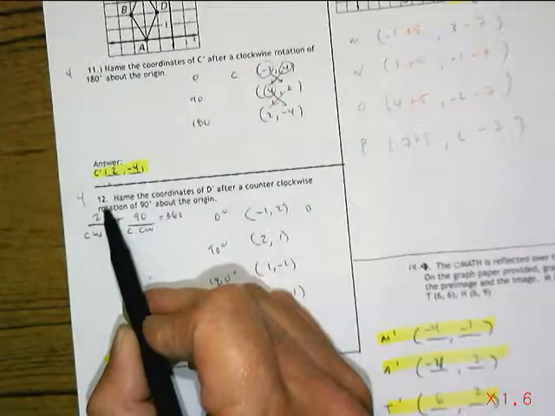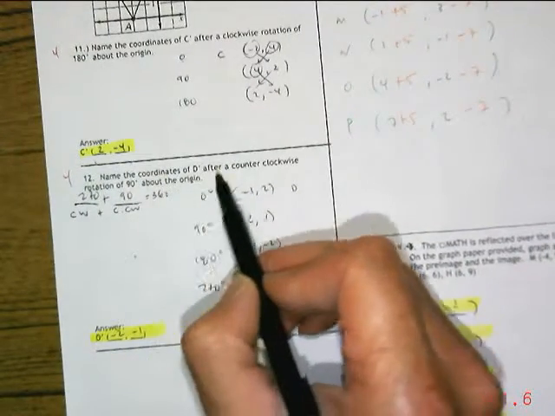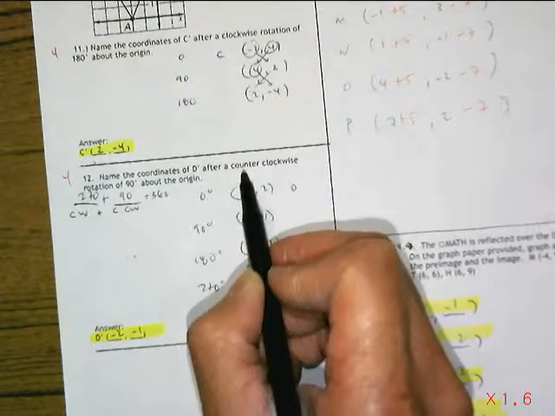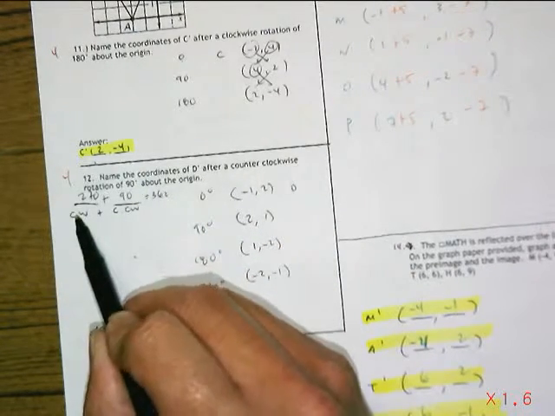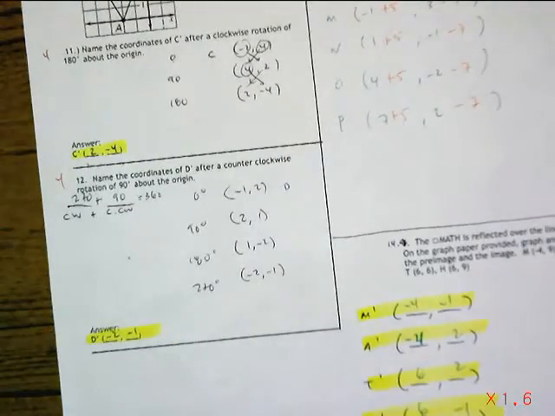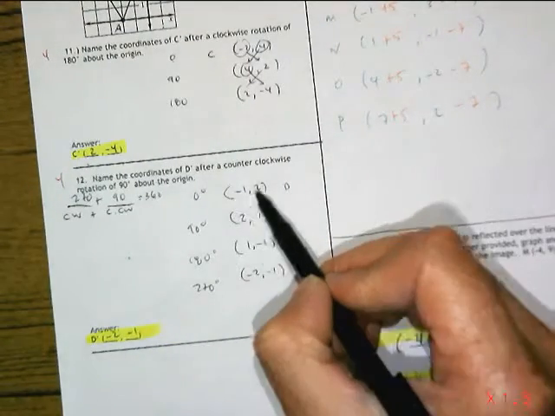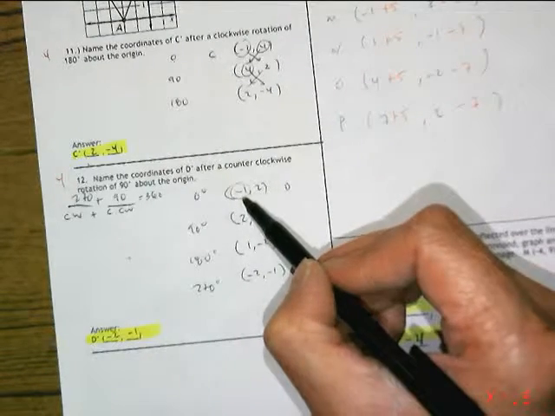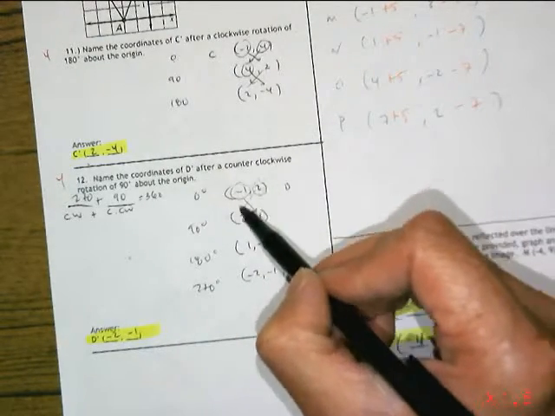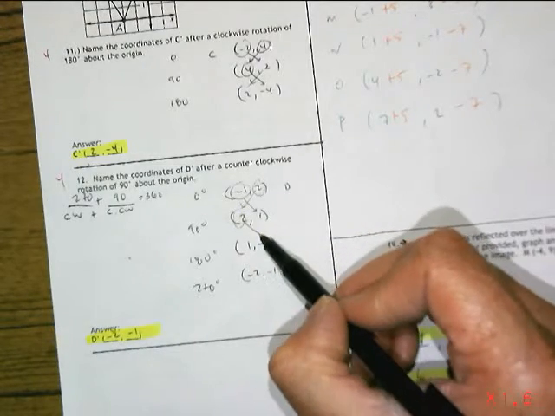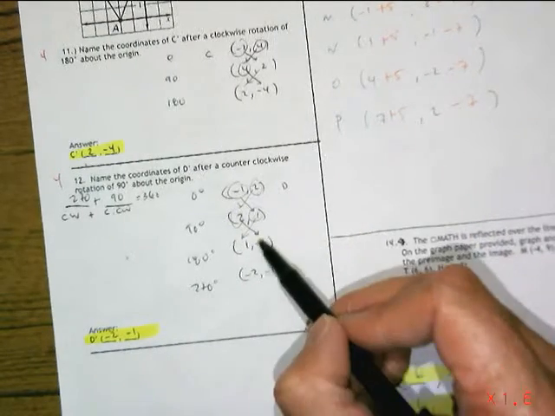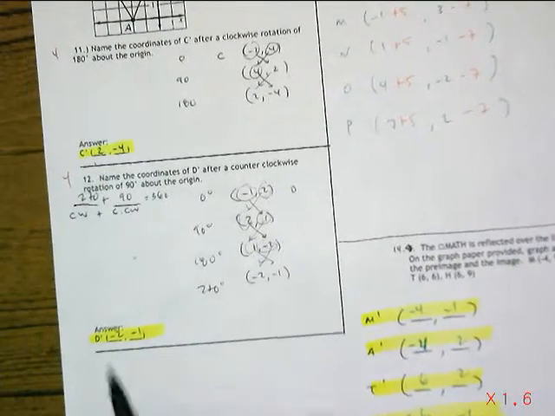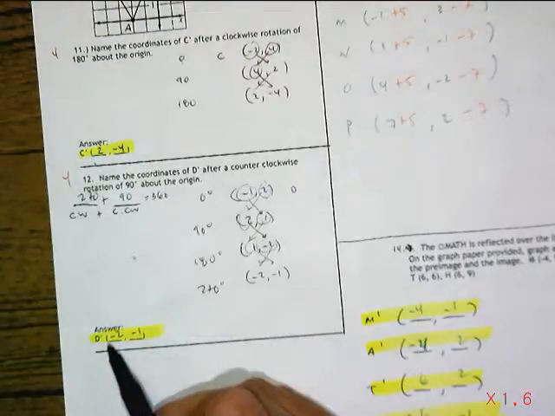Question number 12. Name the coordinates of D prime after a counterclockwise rotation of 90 degrees about the origin. So counterclockwise 90 degrees is 270 degrees, which means you're going to have to do that trick 3 times. -1, 2 is the ordered pair for D. You're going to change sign, so that becomes +1, and then switch places. This +2 becomes -2, and then switch places. This +1 turns -1, and then switch places. Your answer for D prime is -2, -1. It's 2 points per piece.